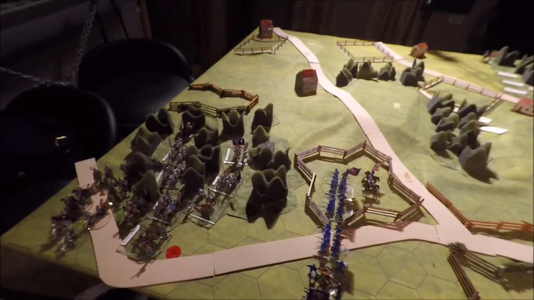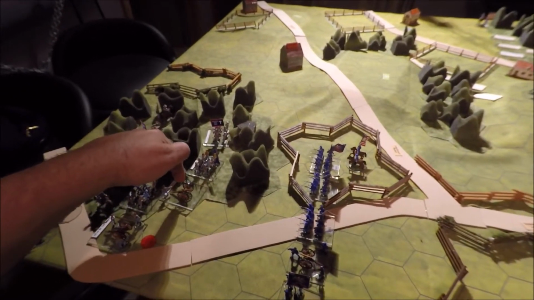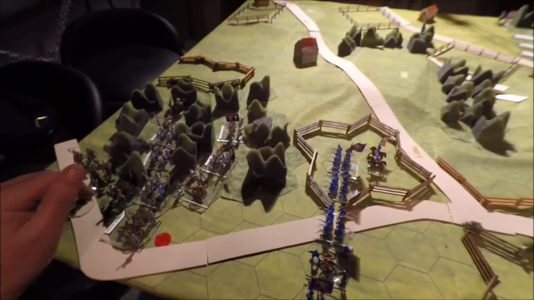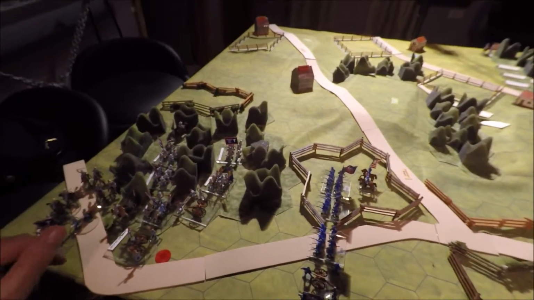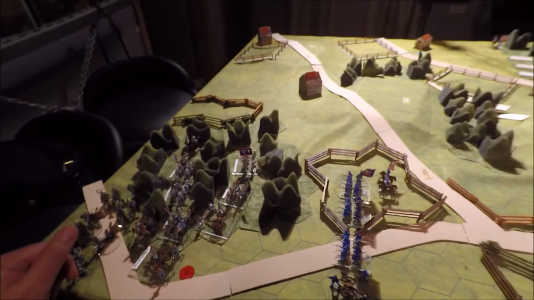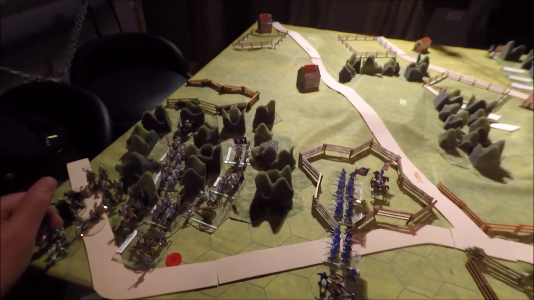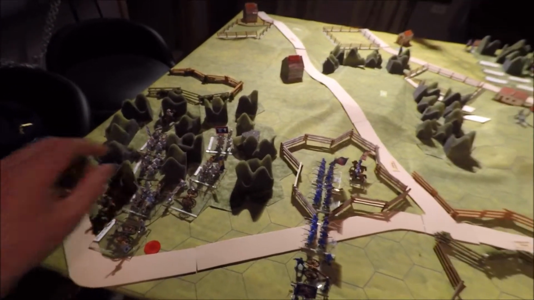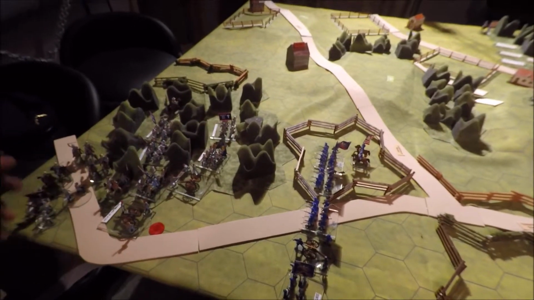It's also interesting to note that there's an artillery unit placed in the forest. We're going to allow it because for whatever reason, perhaps the forest is not dense enough, the artillery battery was able to get to that position. And by the way, they are in fact light guns. So they're going to return fire after the infantry is done here.